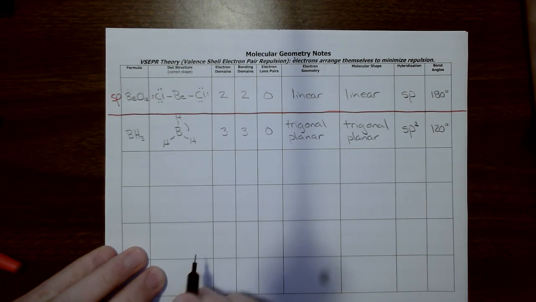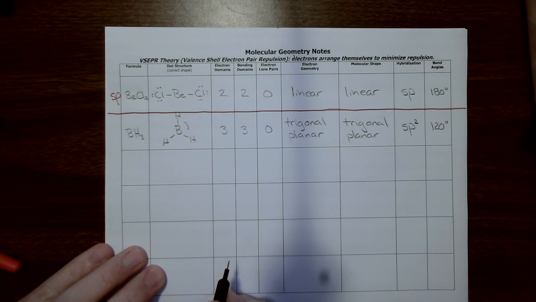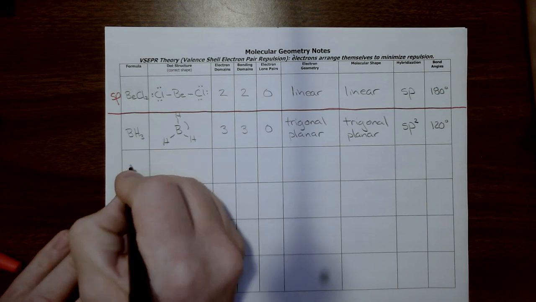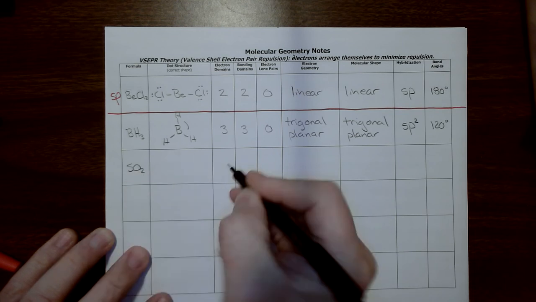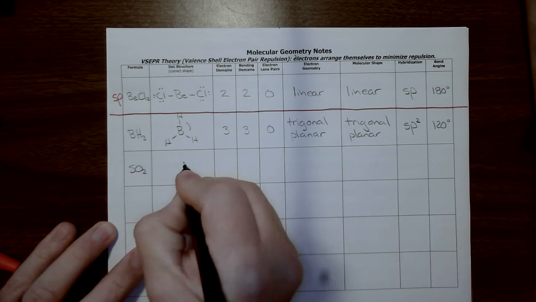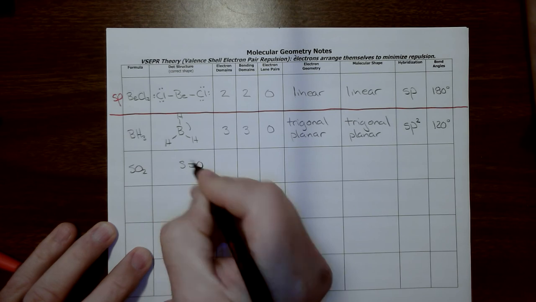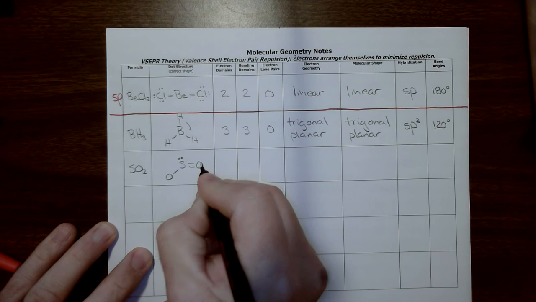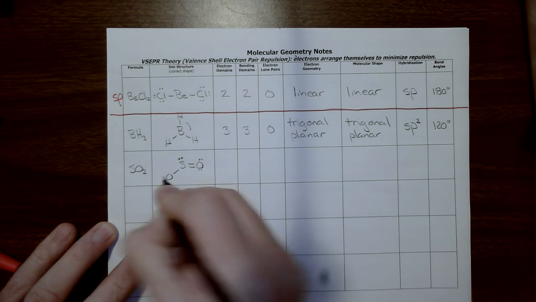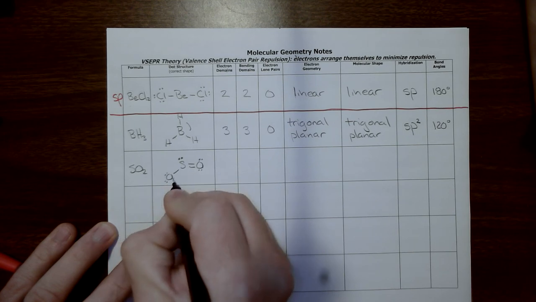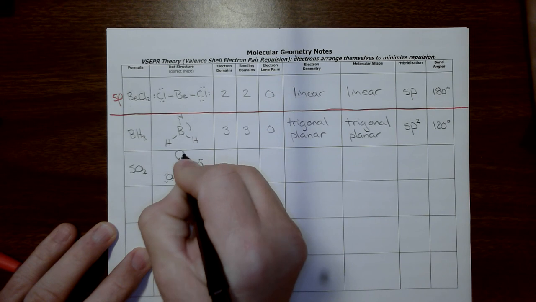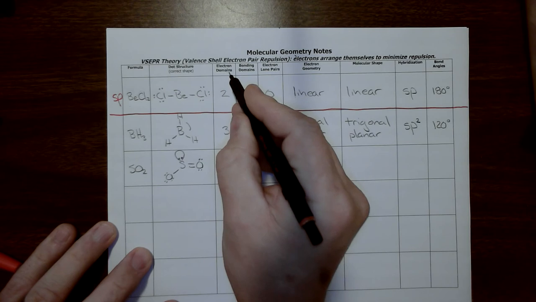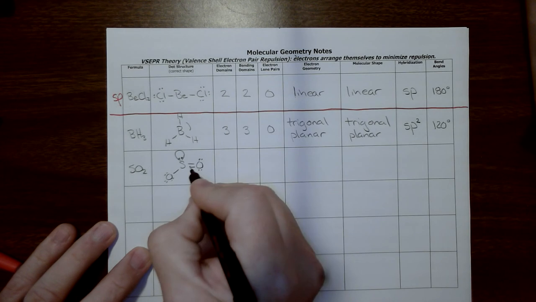Okay, now there's another member of this family, and we will look at it. Let's look at SO2, sulfur dioxide. So we have the sulfur, double bond oxygen, single bond oxygen, and then there's a lone pair here. Remember, we're just looking at the central atom. I'm going to draw a little orbital for that lone pair. And as far as electron domains go, we have 1, 2, 3.